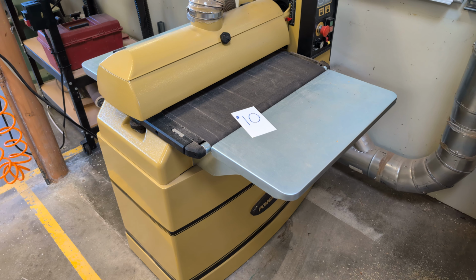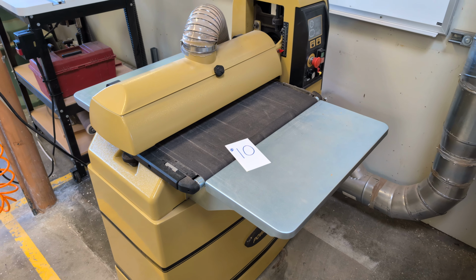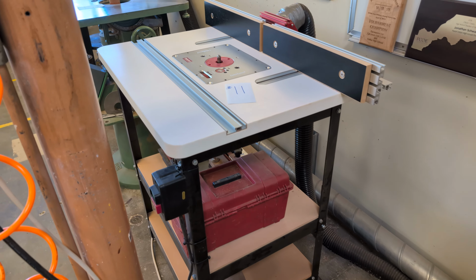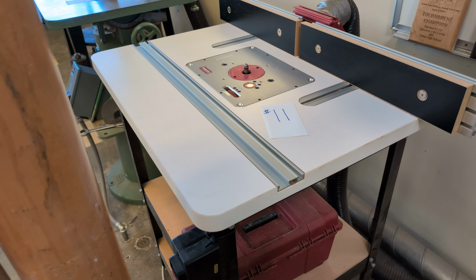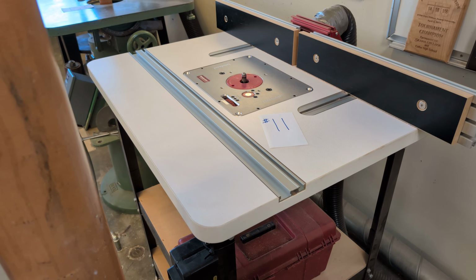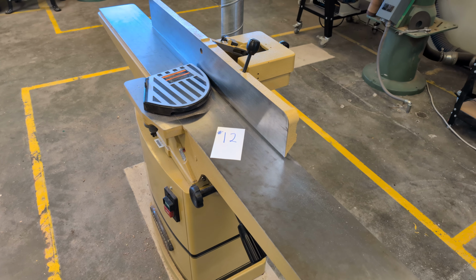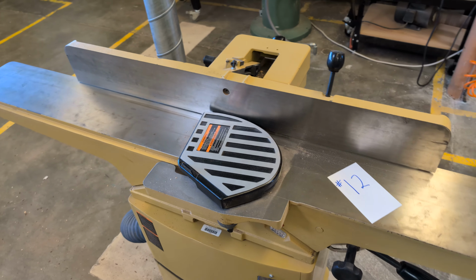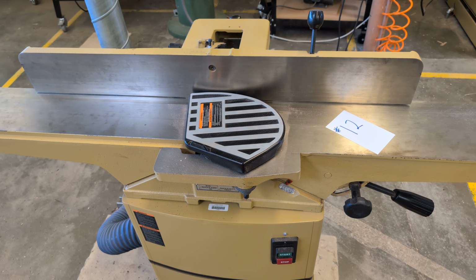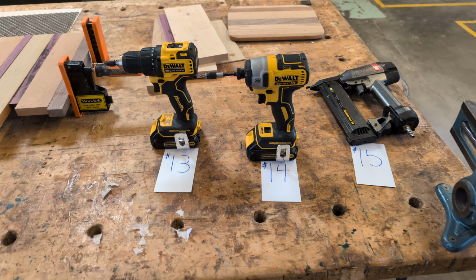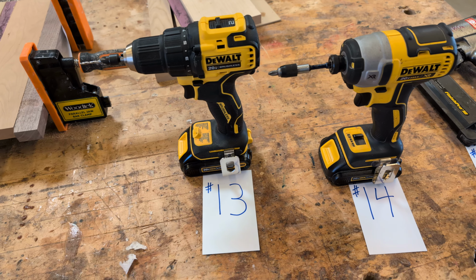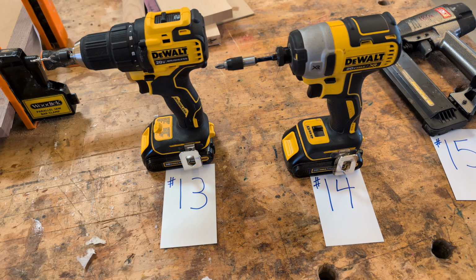10 is this tool. 11 is this stationary tool here. There's also a handheld one of these. 12 is this tool here. Number 13 is this handheld power tool versus this one right here, number 14.